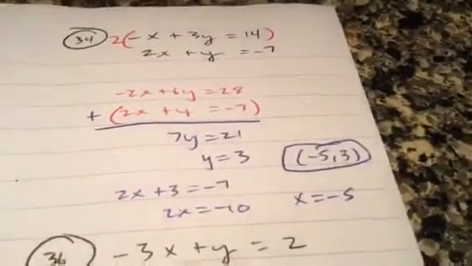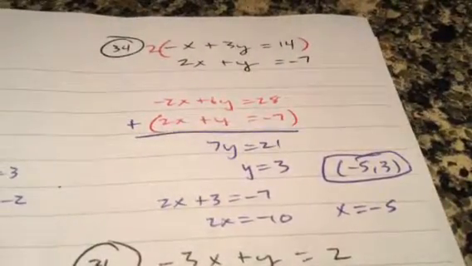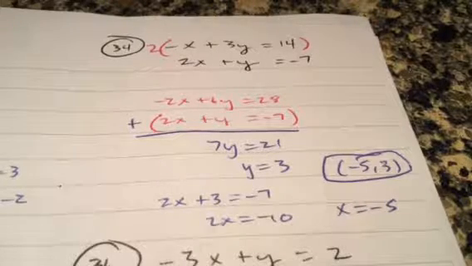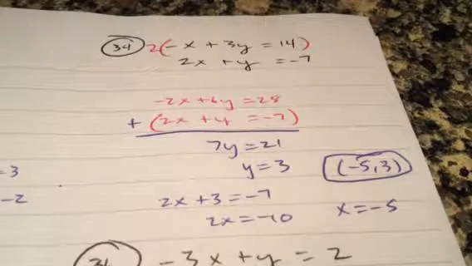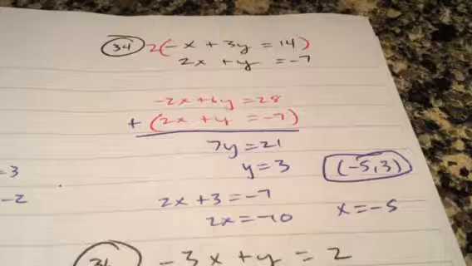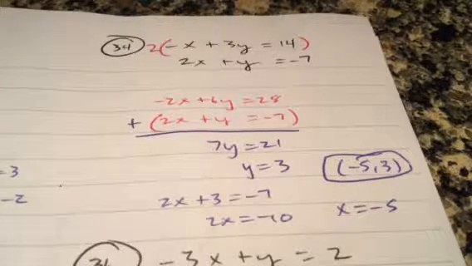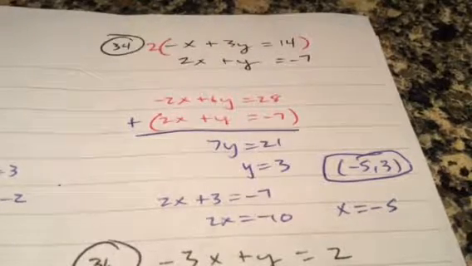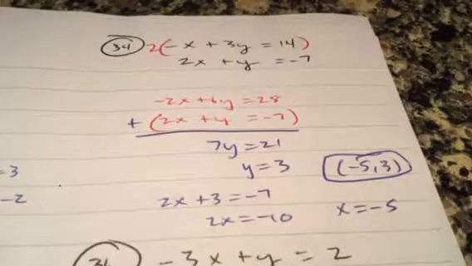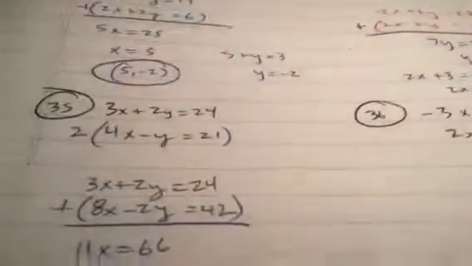In 34, I can make the x's opposite by doubling the first equation. Then I have negative 2x plus 6y is equal to 28. And I add that to the original bottom equation. I'm going to get 7y is equal to 21. Y is 3. And I'll plug 3 in for y into the original bottom equation. Get x is negative 5.